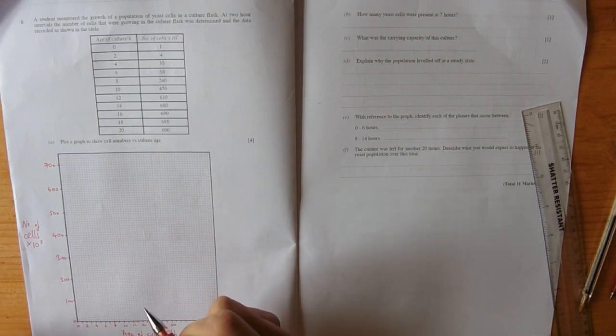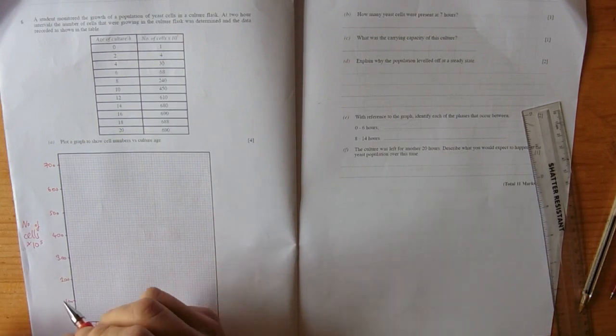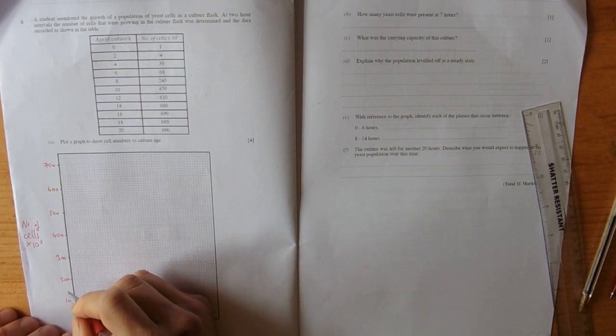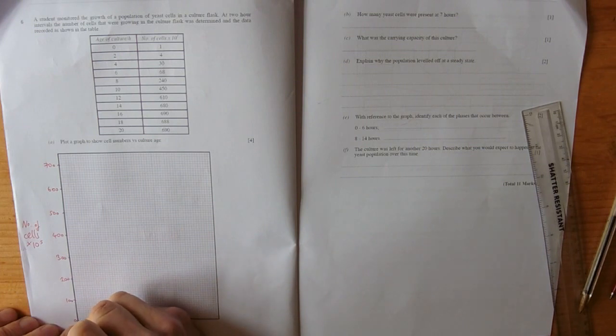Okay, right, let's plot. So at 0 hours, we've got 1. So there's our point, right down there.